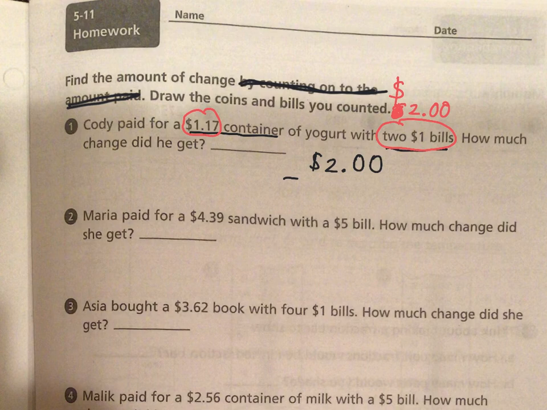We're going to subtract his yogurt to see how much change he got. Now, a couple things happen before we even start. The dollar sign drops right down, and the decimal point drops right down. Now I'm ready to subtract.